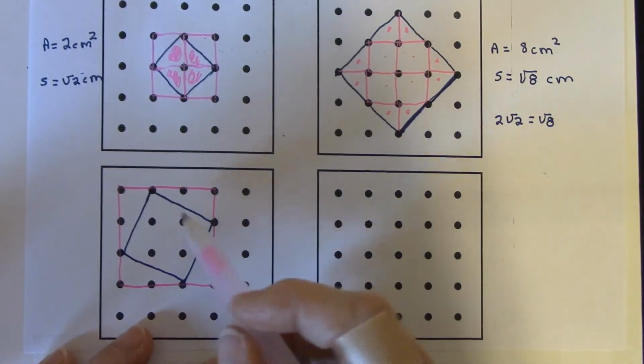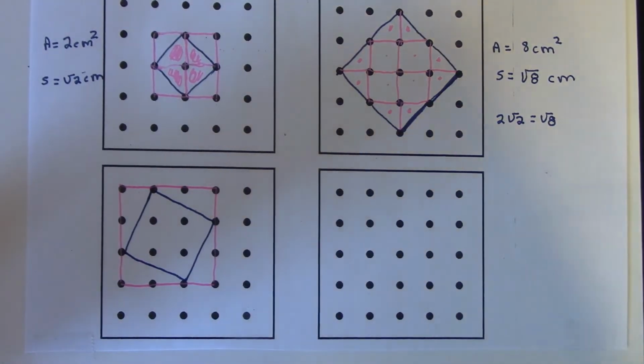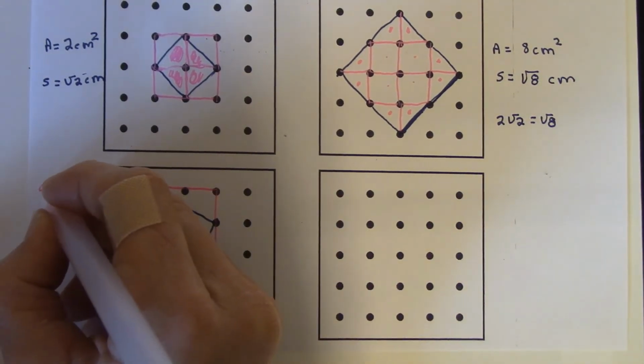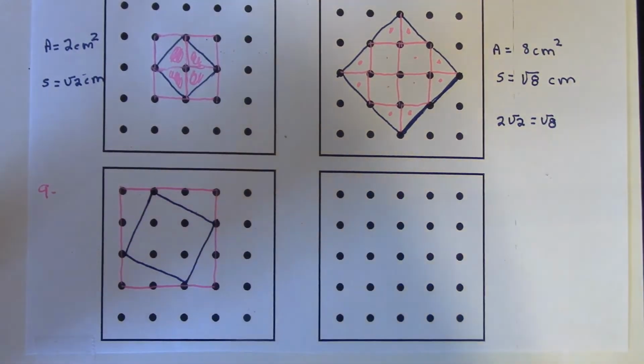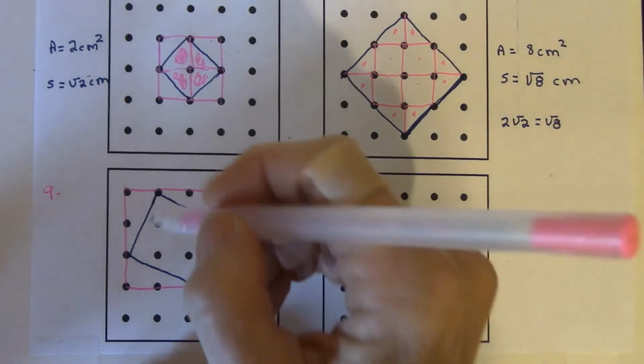So this large square, the length is 1, 2, 3. So I know the area of my large square is 9. The pink one is 9, and I'm going to subtract away the area of the pink triangles. So how do I find that?